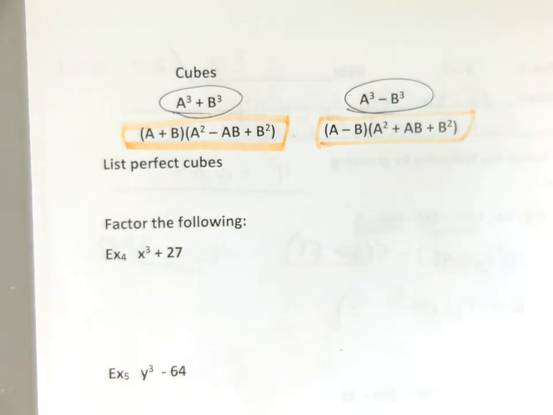But first of all, before we do anything, what is a cube? Well, what's 1 times 1 times 1? It's 2 times 2 times 2. What's 3 times 3 times 3? What's 4 times 4 times 4? 64. Yeah, I'm having a good day.